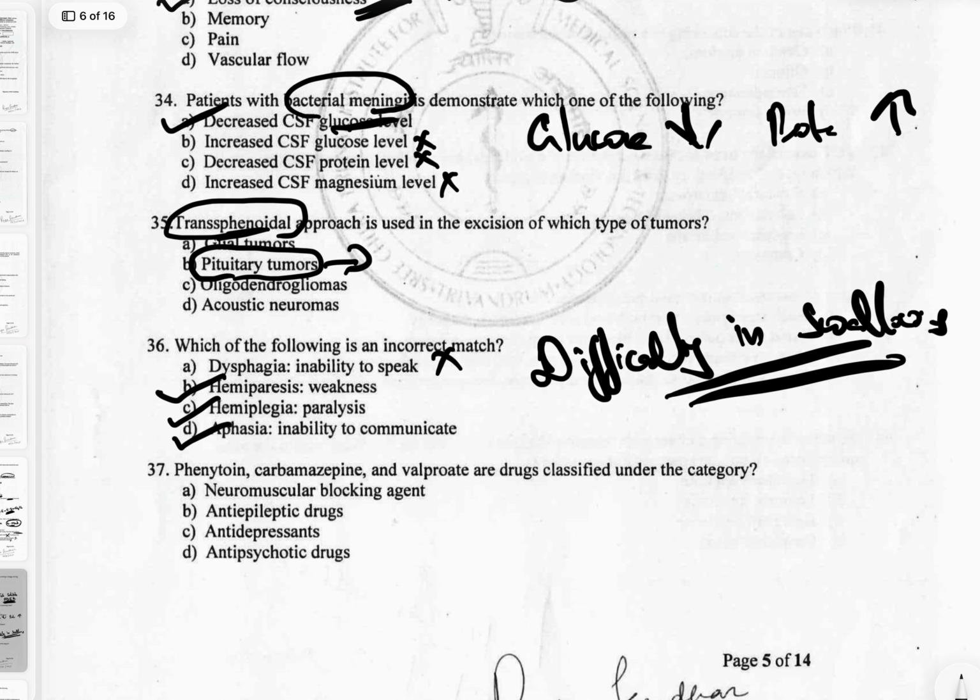And the 37th question is, phenytoin, carbamazepine, valproate drugs are classified under which category. So this question is coming under neurological or mental health. Both can be the topic for this question. So the option A is neuromuscular blocking agent. Option B is anti-epileptic drugs. Option C is antidepressant, and option D is antipsychotics. Remember, whenever you see valproic acid, remember that is used for epilepsy or seizures.